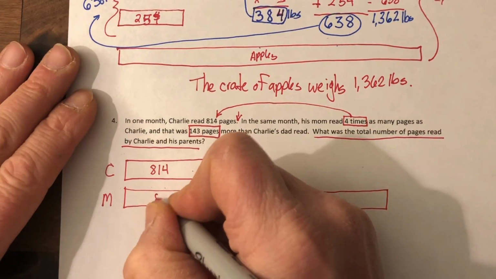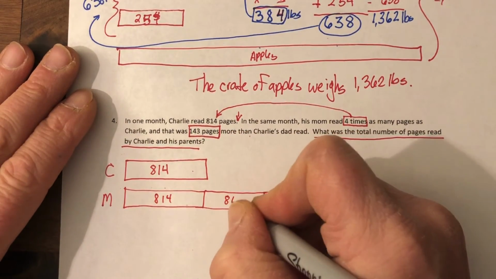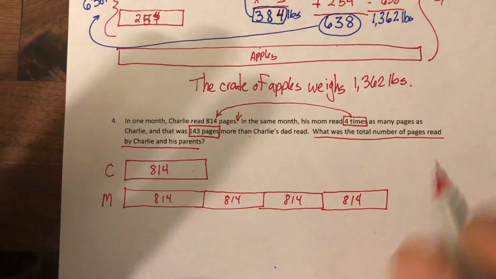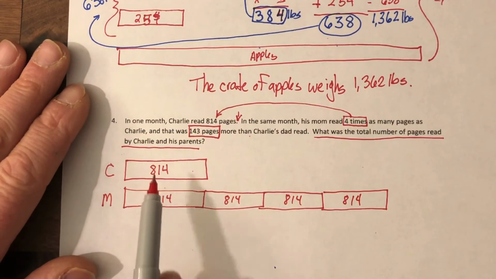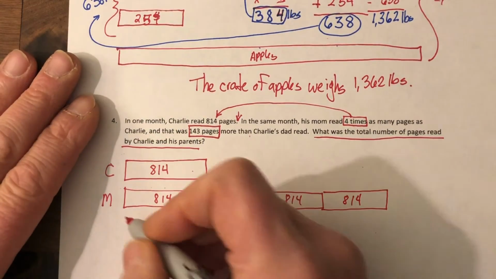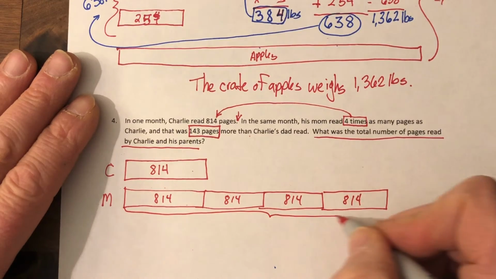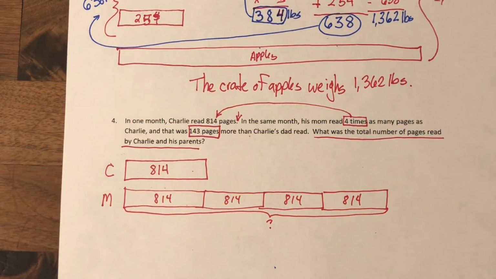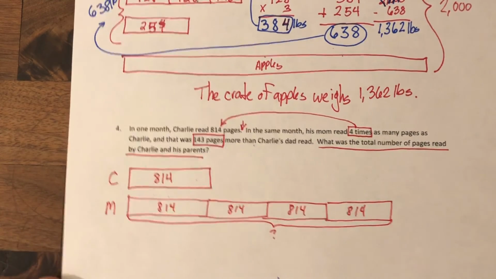Good, and that's all 814. So she read 4 times that amount. Okay? So I got that. So I know how much Charlie read. Mom read 4 times that amount. So I need to multiply this by 4 to find out the actual answer for that. Okay, I get that. I can do that. Now this next part kind of confused me a little bit. So I'm going to read it again to make sure that I understand it.